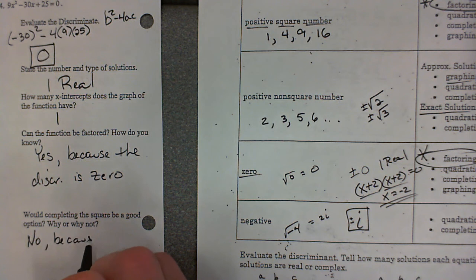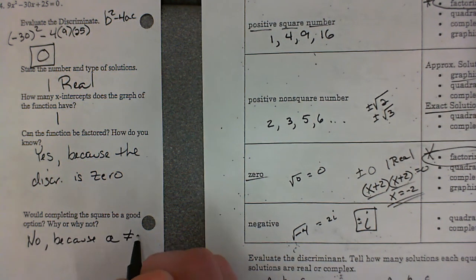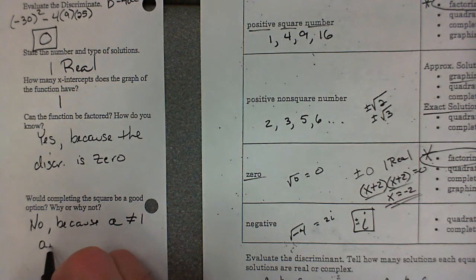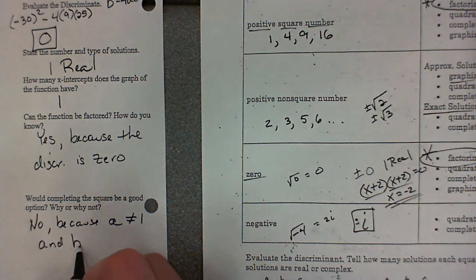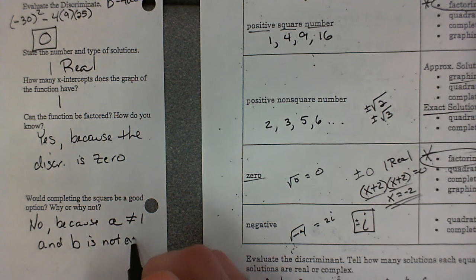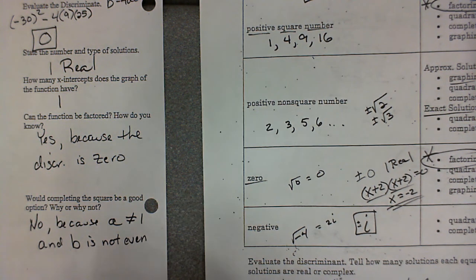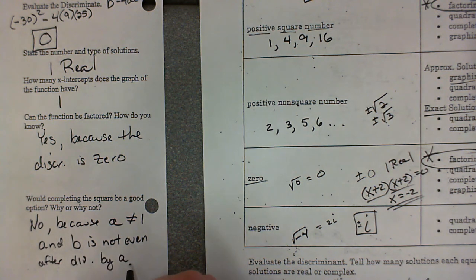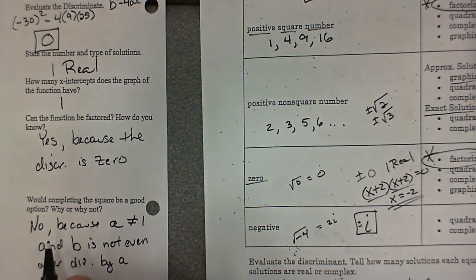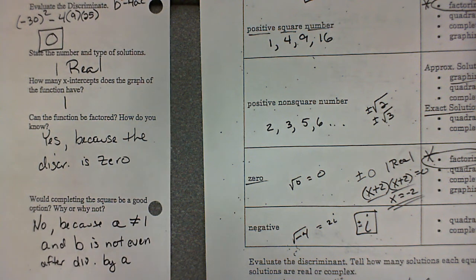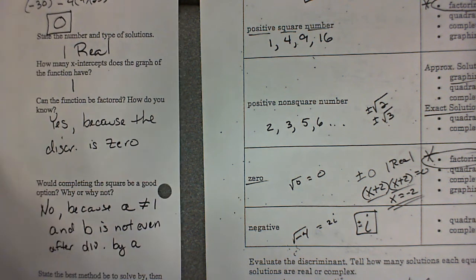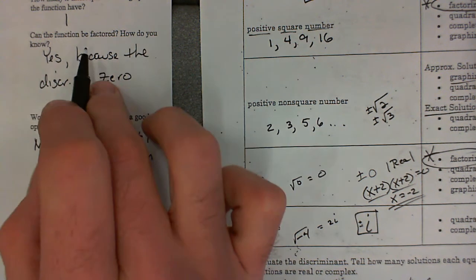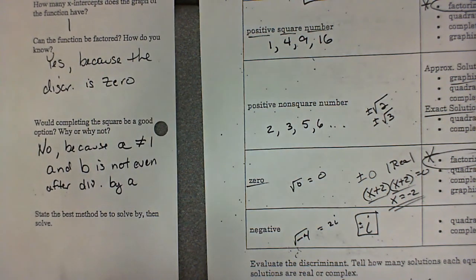because a is not equal to 1 and b is not even nice after dividing by a. Or you can just say a is not 1. It's good enough. So then what's the best method to solve by? Well, it factors, so factoring should be your best option.